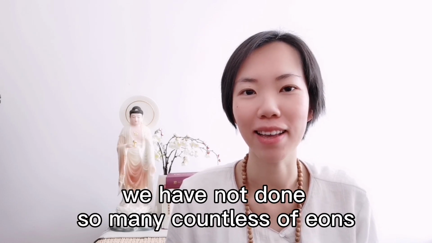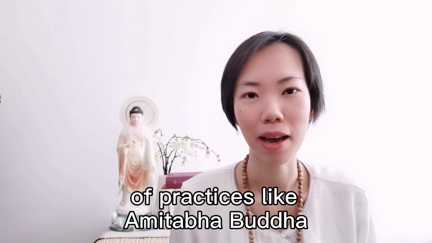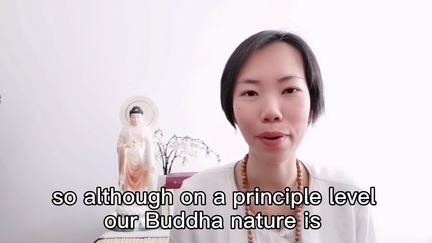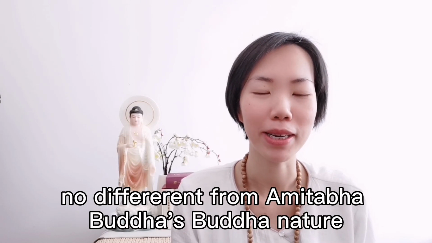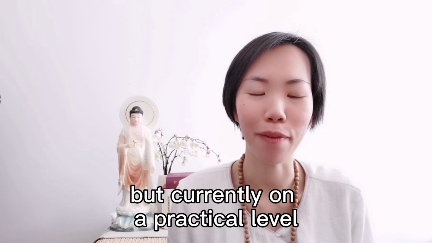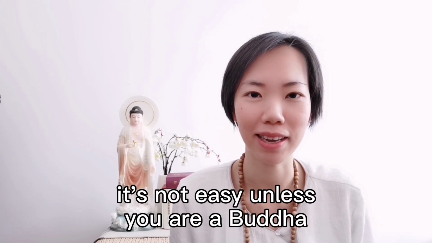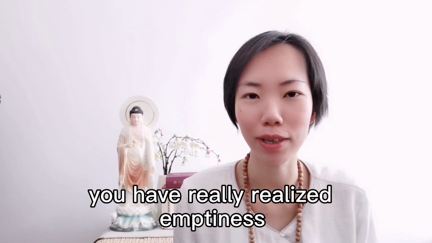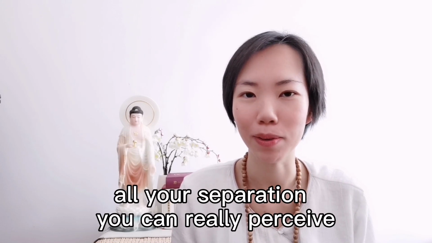We have not done so many countless eons of practices like Amitabha Buddha. So although on a principle level our Buddha nature is no different from Amitabha Buddha's Buddha nature, currently on a practical level, this is really difficult to achieve. It's not easy. Unless you are a Buddha, you have really realized emptiness.